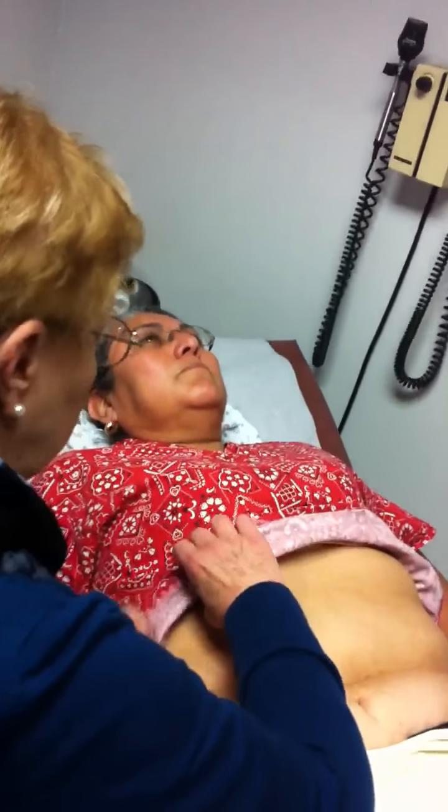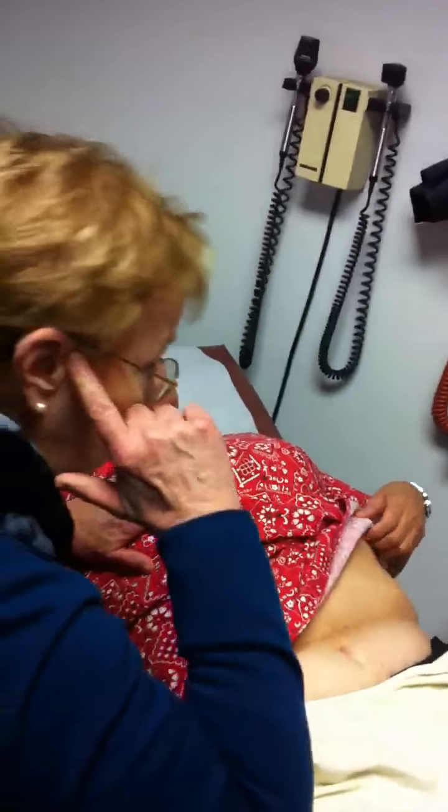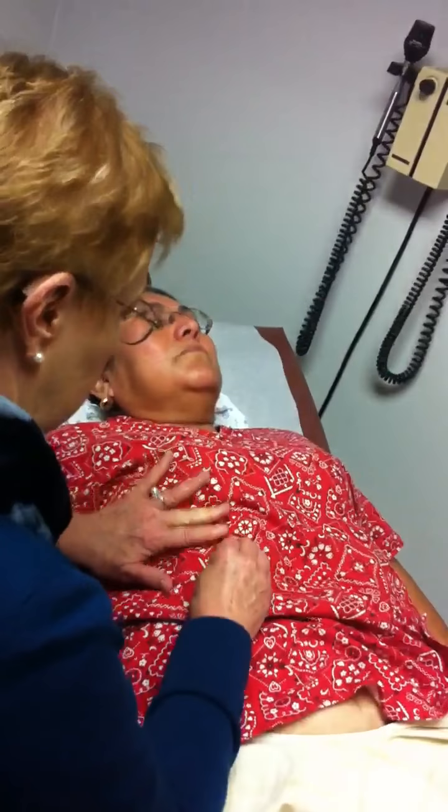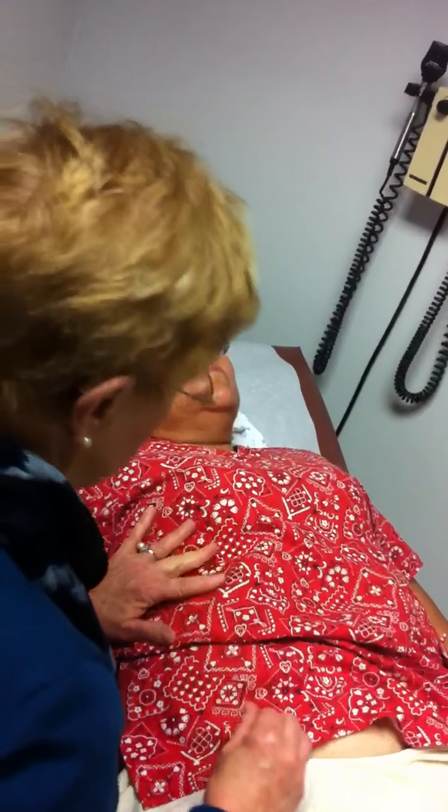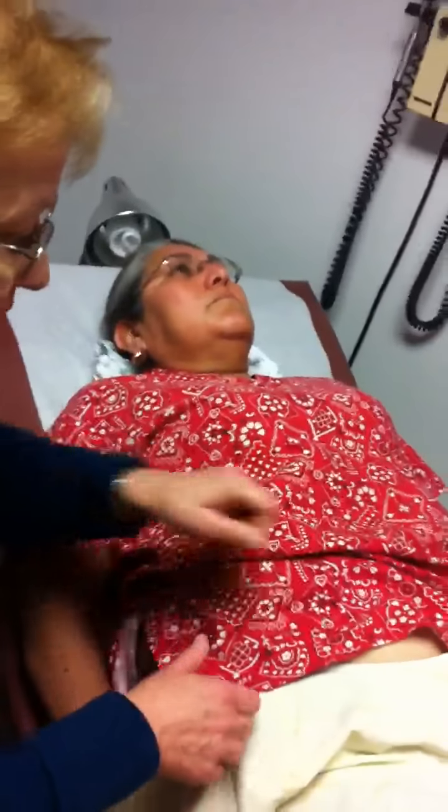So now what we're going to do is start in the lungs, which we know the sound. So her liver span is this, which is about 6 centimeters at the midclavicular line.